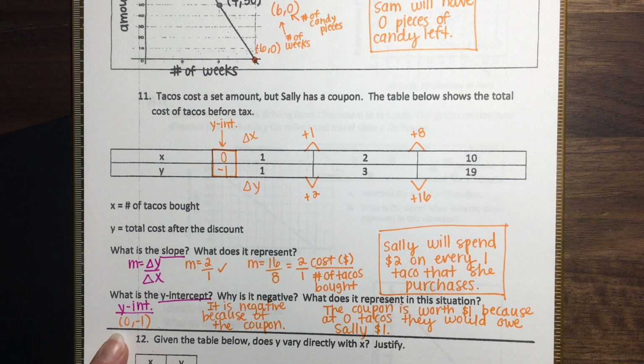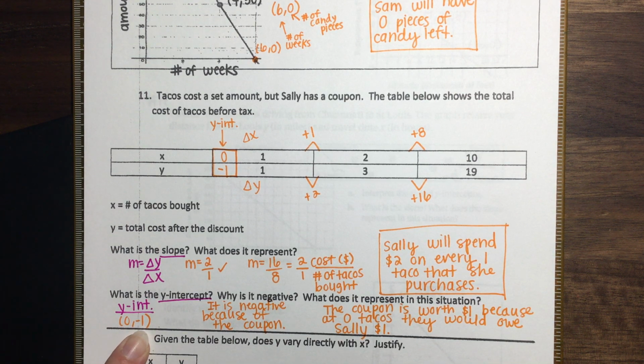If she buys 0 tacos, it shows them owing her $1 there. I know that it's negative because of that coupon. That's that connection there that we have to make.